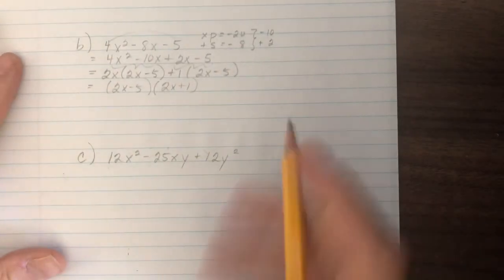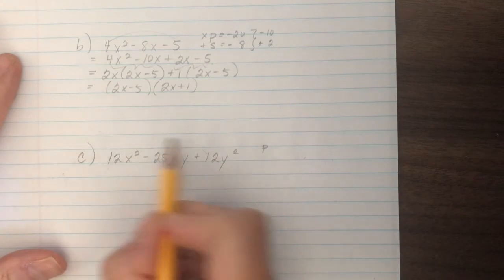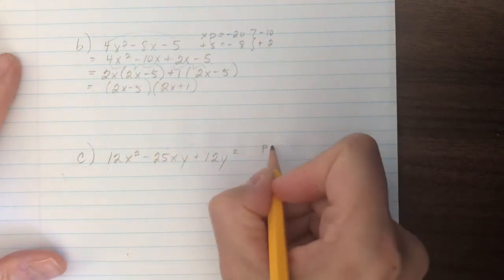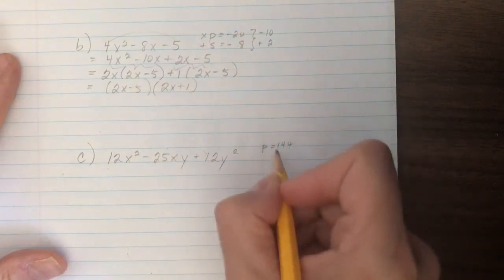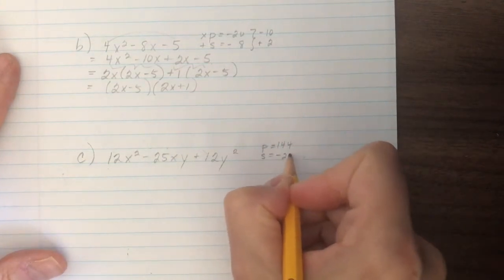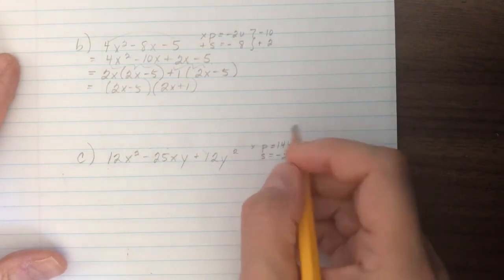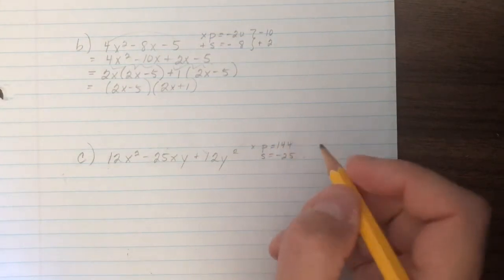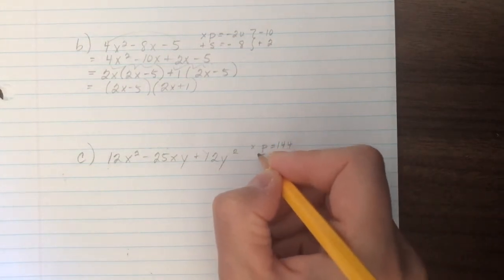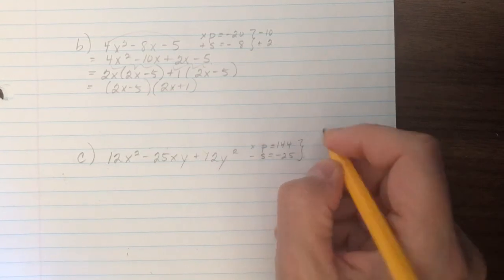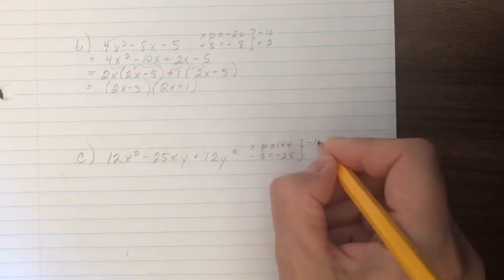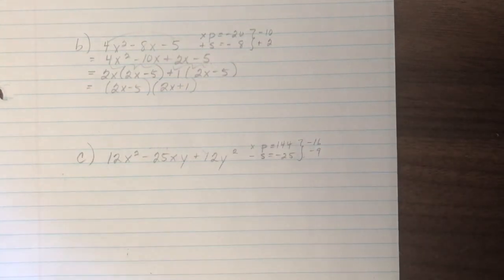Moving on to the last example here, I'm going to figure out the product by multiplying the outside numbers, and 12 times 12 gives me 144. The sum will be negative 25. So I'm looking for two numbers that multiply to give me 144, while at the same time adding up to negative 25. And the two numbers in this case would be negative 16 and negative 9.